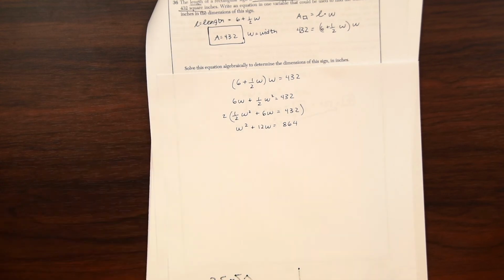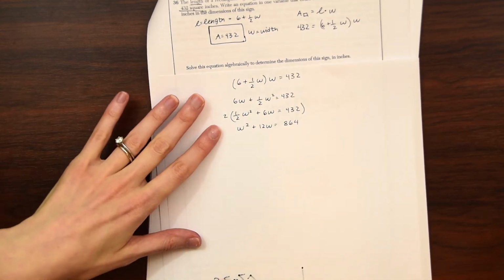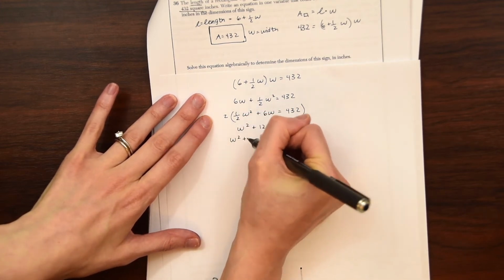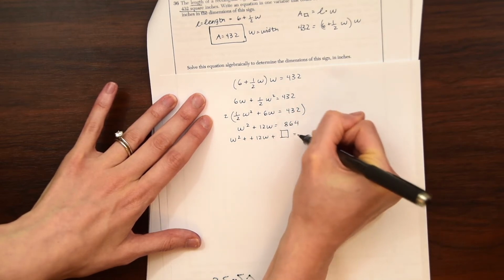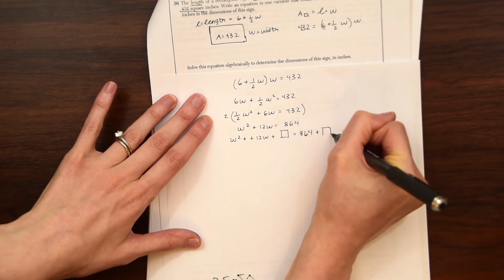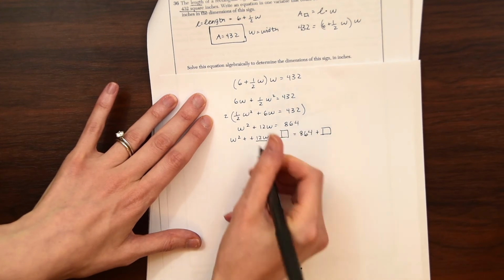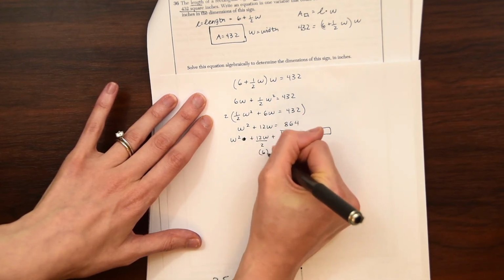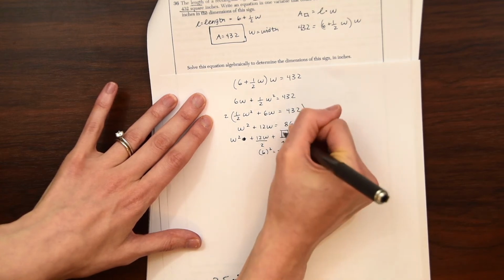So now we can really start solving this. There's a bunch of different methods to solve this, but I'm going to be using completing the square. To do that, we're going to do W squared plus 12W plus this mystery number, we just put a box, equals 864 plus this mystery number. To get this mystery number that goes in the box, we take that middle number, divide it by 2. We get 6, square it to get 36, and that's what we're going to put in here.